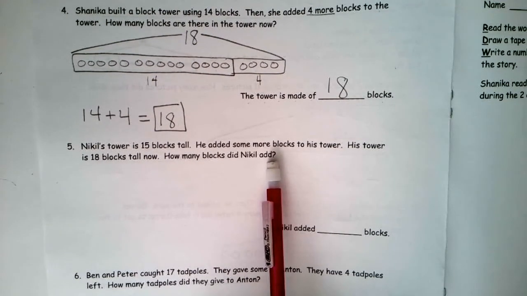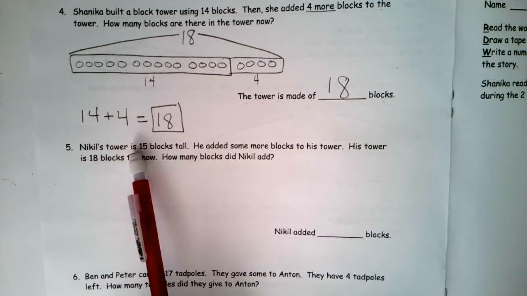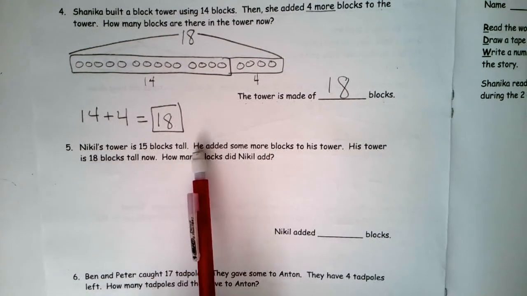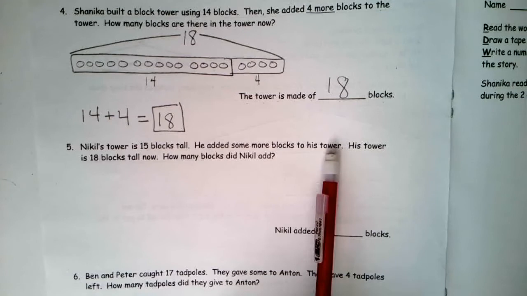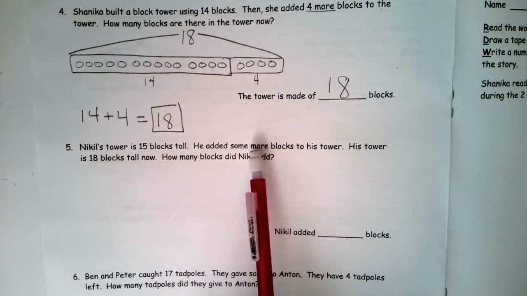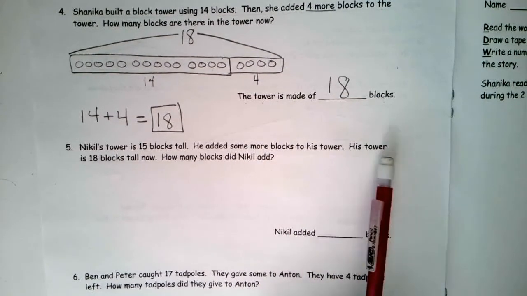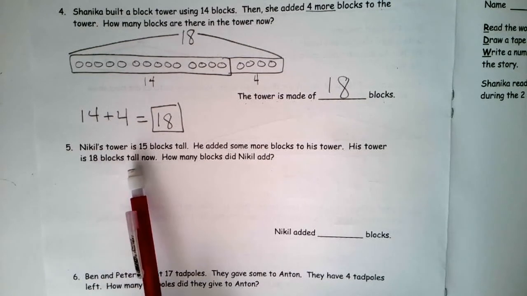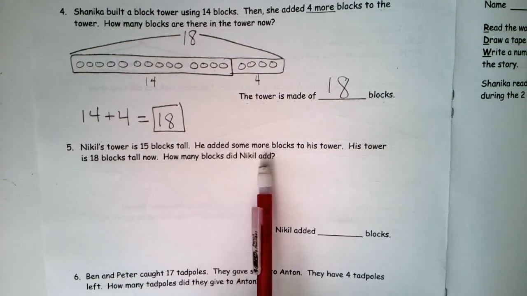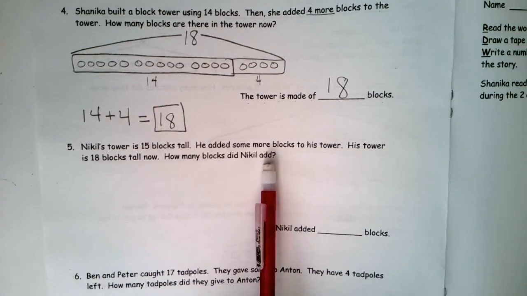Okay. Nikhil's tower is 15 blocks tall. He added some more blocks to his tower. Some more. We don't know how many he added. His tower is 18 blocks tall now. How many blocks did Nikhil add? So, pause me now to do your work if you want to check your answer once you're all finished.